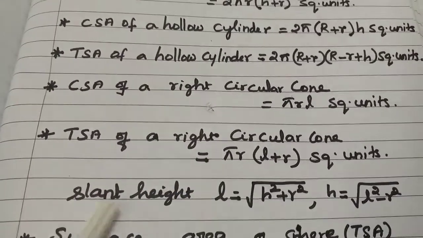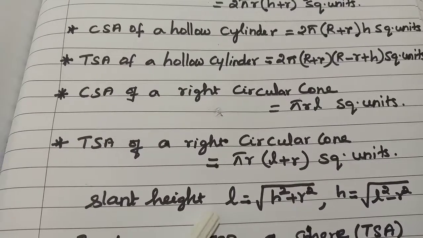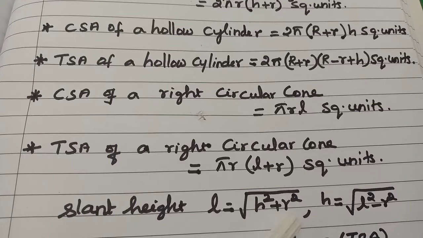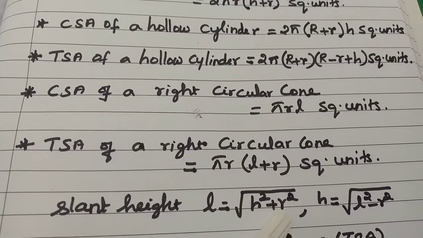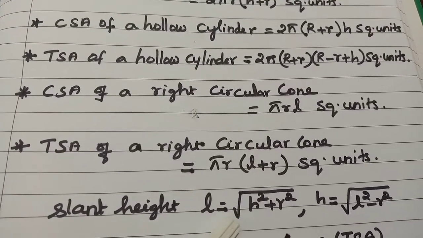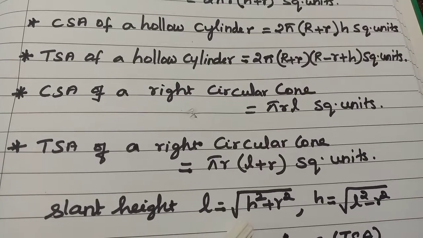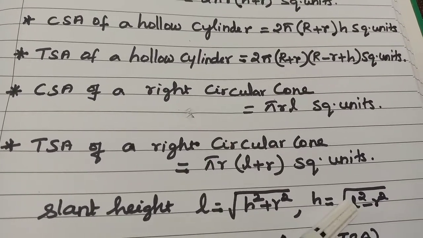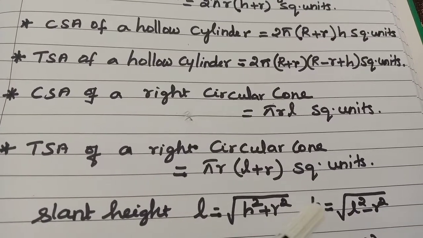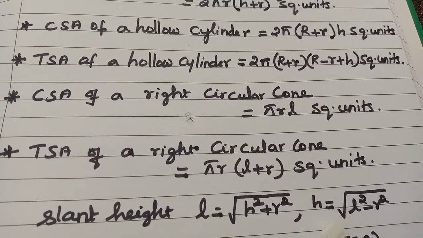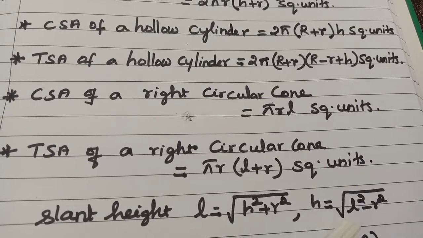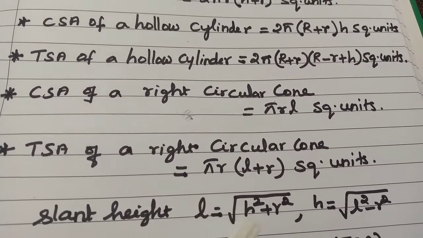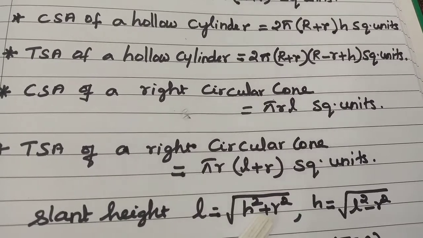Then slant height of the cone formula, L is equal to square root of H square plus R square. When there is height and radius, to find L we have square root of H square plus R square. When there is slant height and radius, to find height we have to use this formula, square root of L square minus R square. L means slant height, H means height, R means radius.